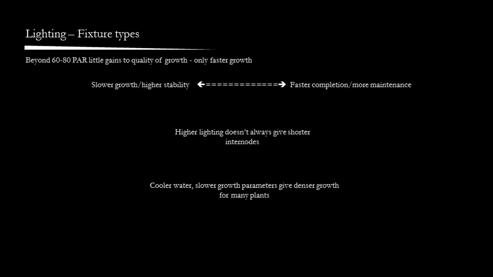For many plants, slowing down the growth rate by using cooler water or less light will actually give denser growth than using high temperatures and an excessive amount of light. So high lighting is not the only consideration for getting more compact plants. For some species this is so, for others it's not, and there are other factors to consider as well, such as your oxygen and carbon dioxide levels.